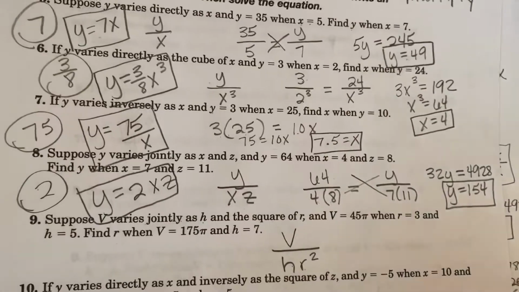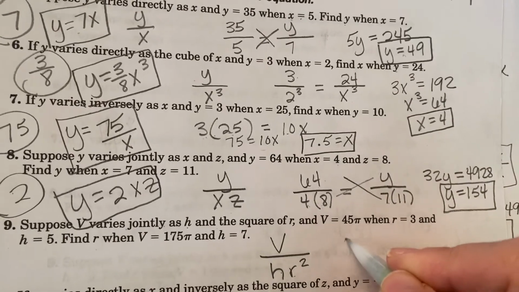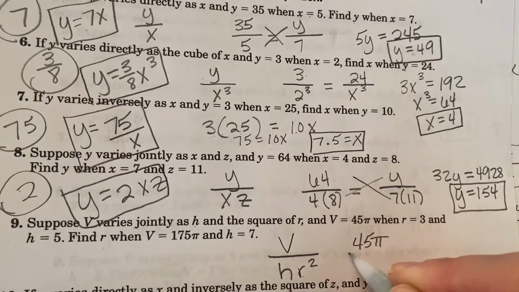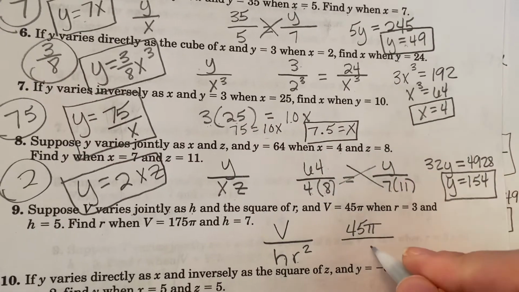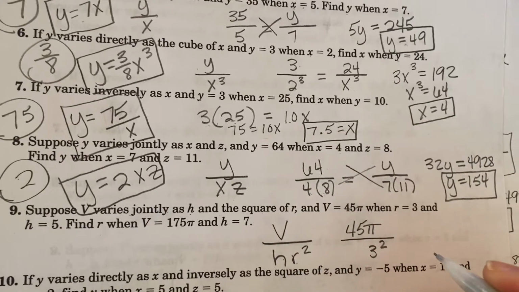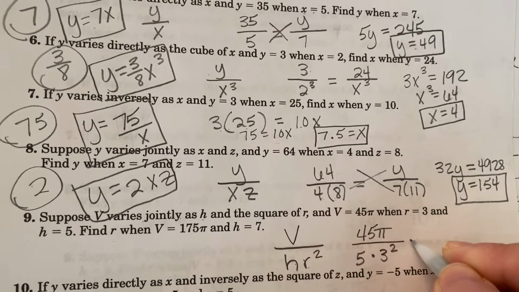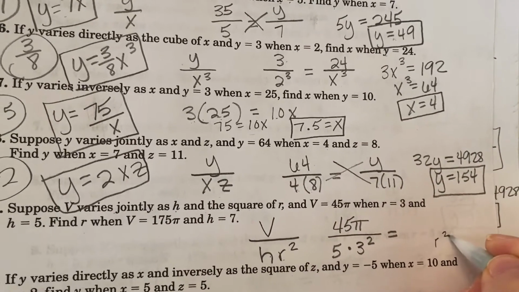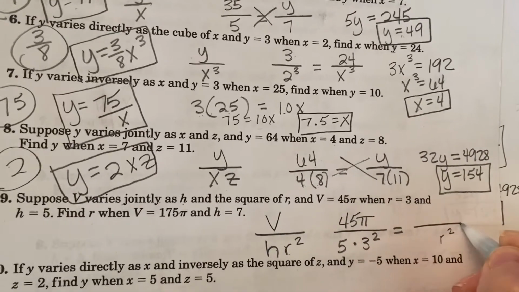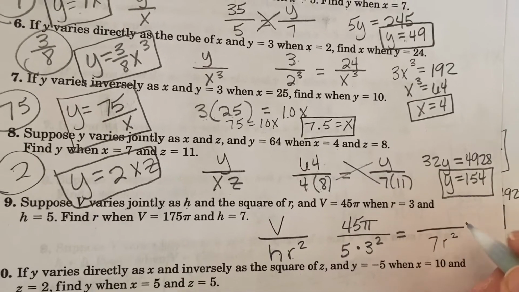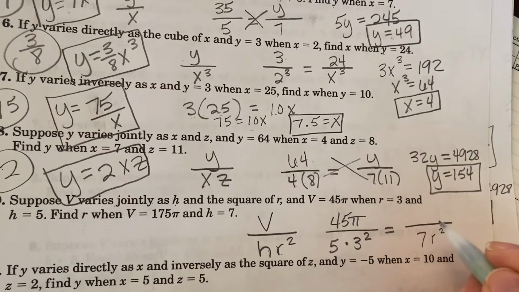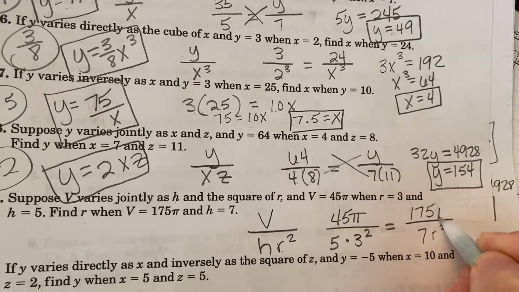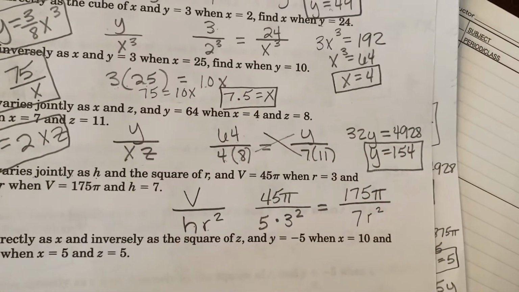Okay, so let's set it up. V is 45 pi when r is 3, but remember r is squared, and h is 5. Okay, find r. But remember it's r squared. H is 7, and 175 pi is v. Ooh, that was a lot.